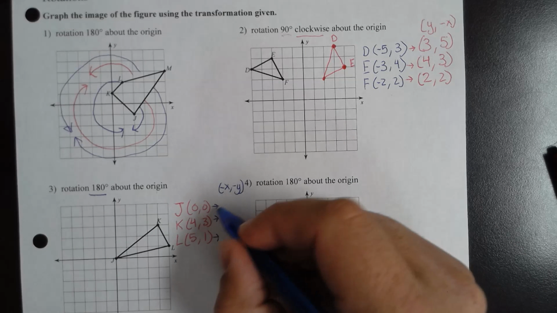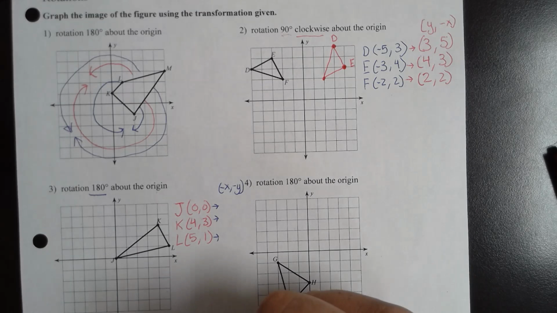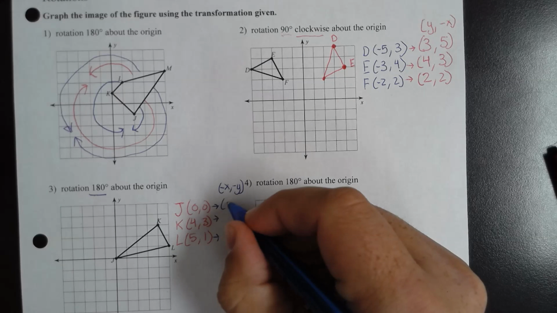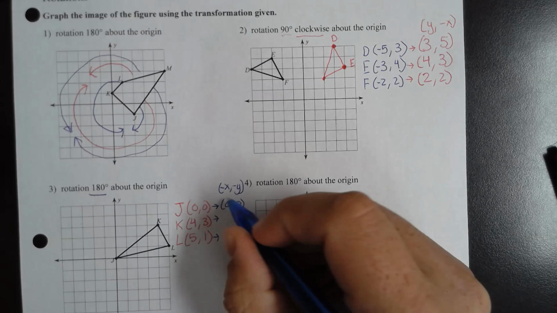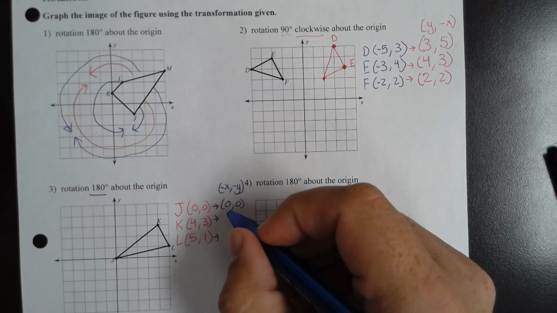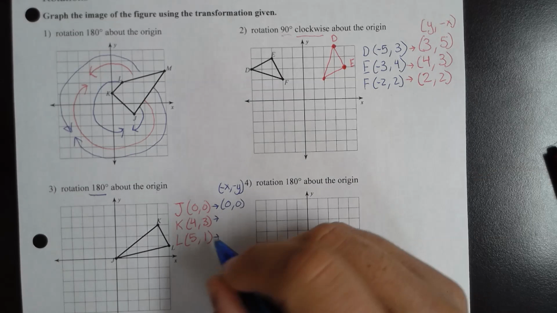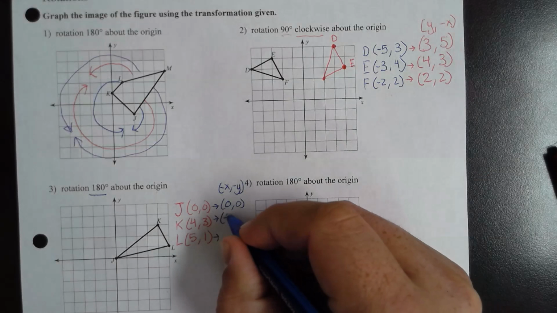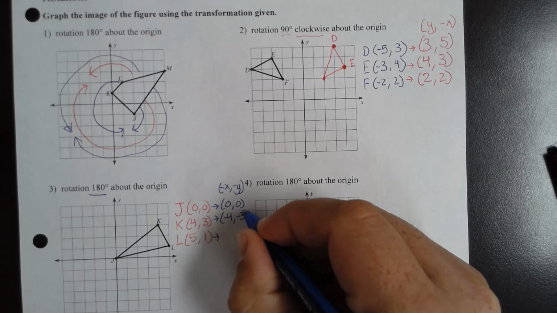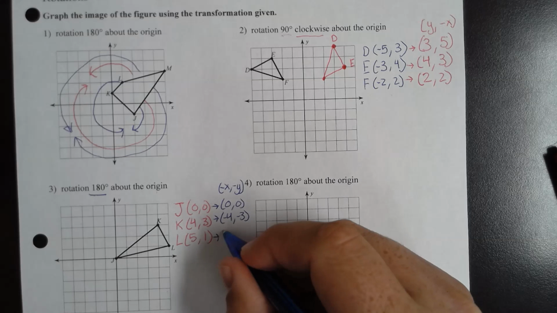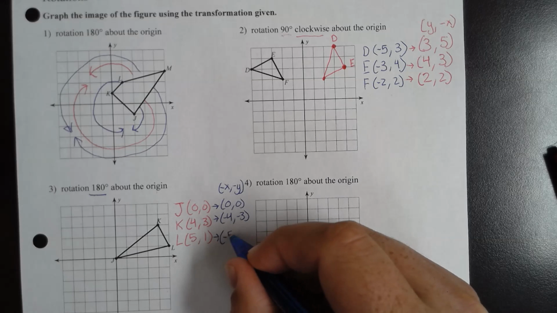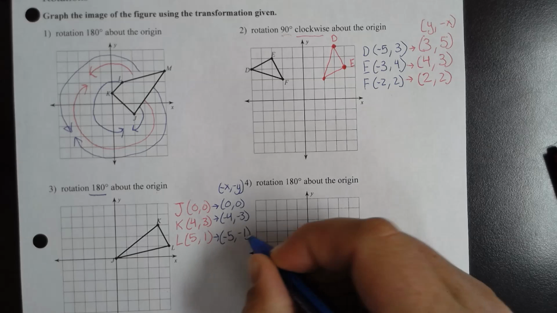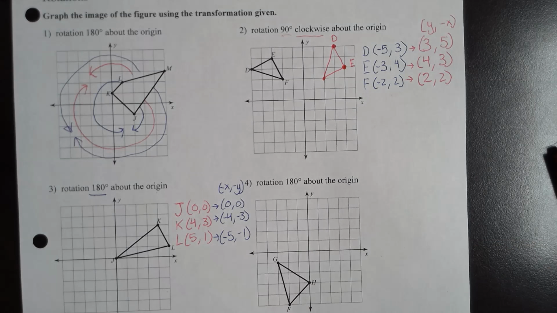So with J, it's just going to be 0, 0, correct? Because we're not going to have negative 0. It's just going to stay 0. What about K? Negative 4, negative 3. And L? Negative 5, negative 1. So we can go graph these points.